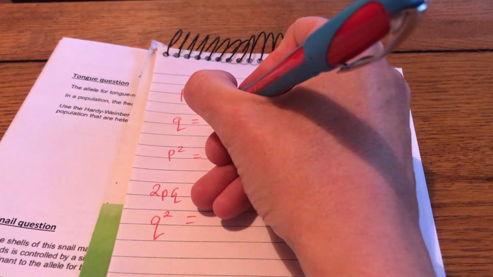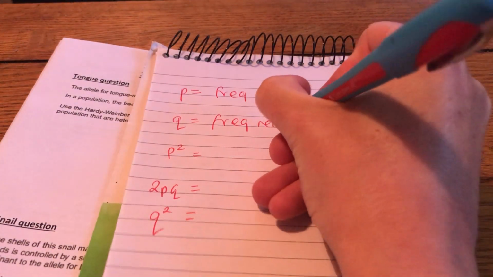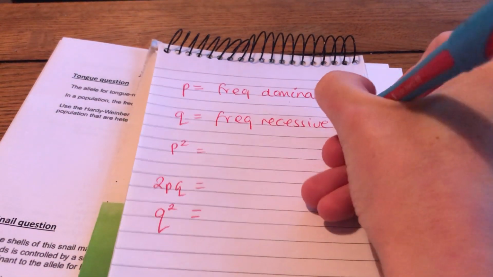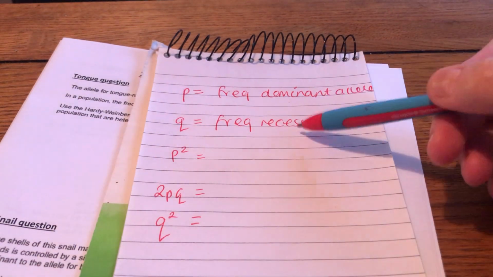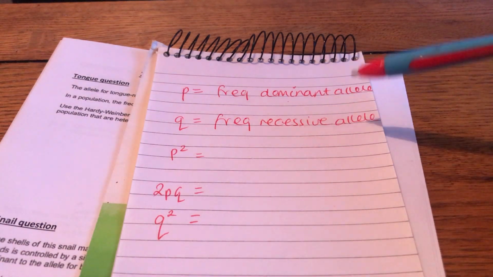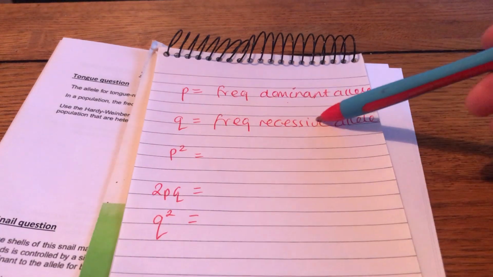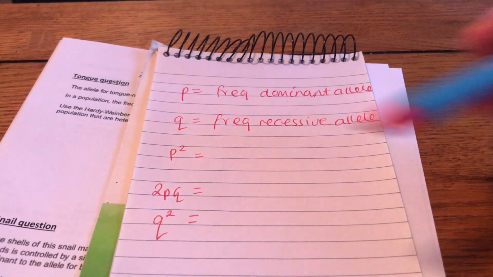Q, tell me what that is. It's the frequency of the recessive allele. And can you tell me whereabouts that recessive allele could be found in a population? It could be found in homozygous recessive individuals or heterozygous individuals. So that's how common this allele is amongst the whole population.